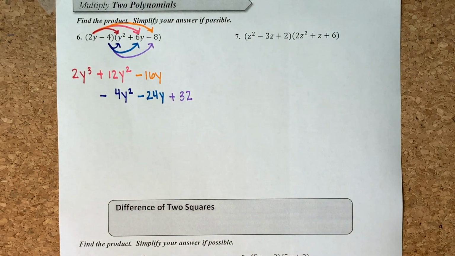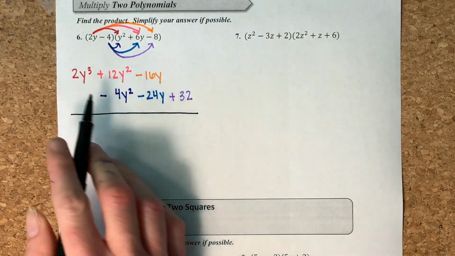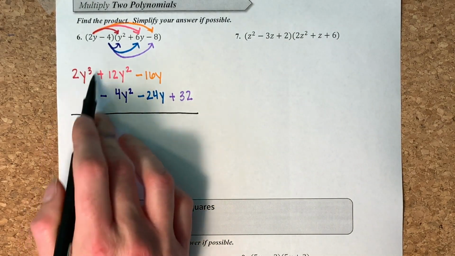Now we want to simplify by combining like terms. There's no other y cubed terms, so we'll just bring down the 2y cubed.